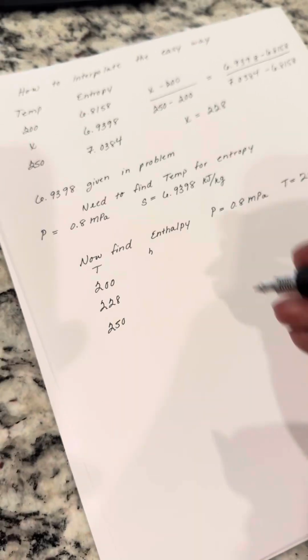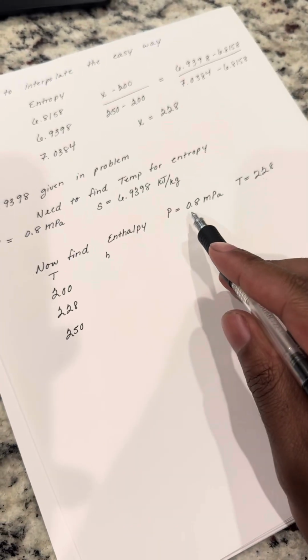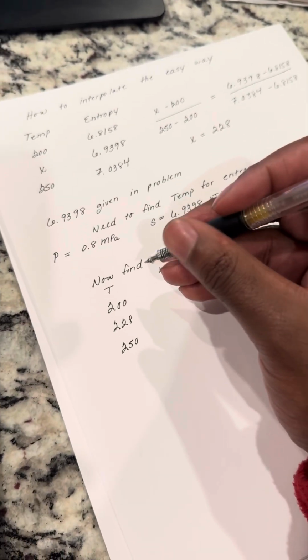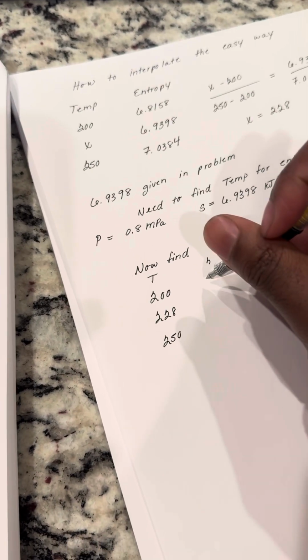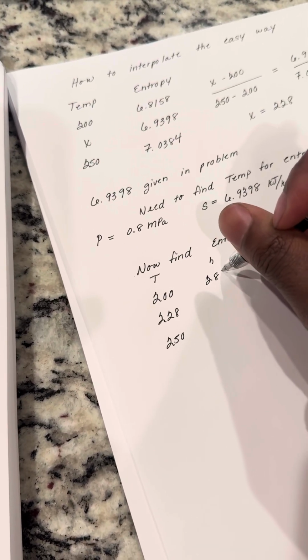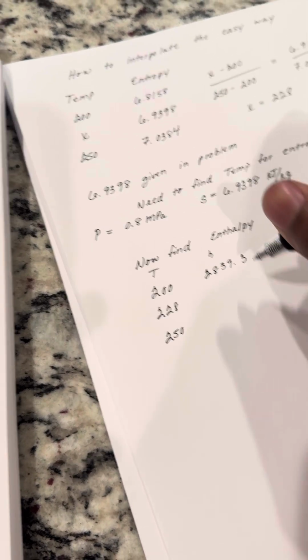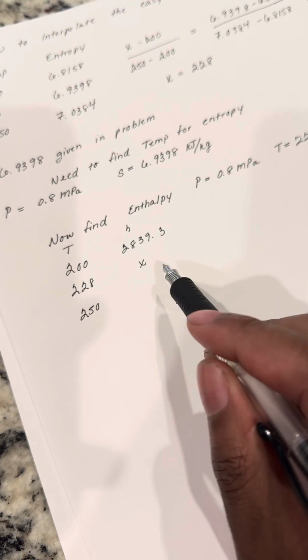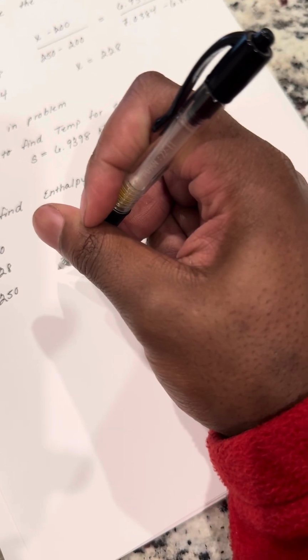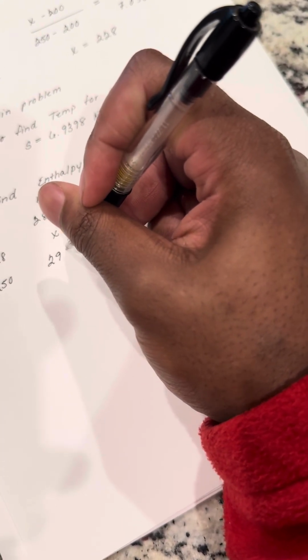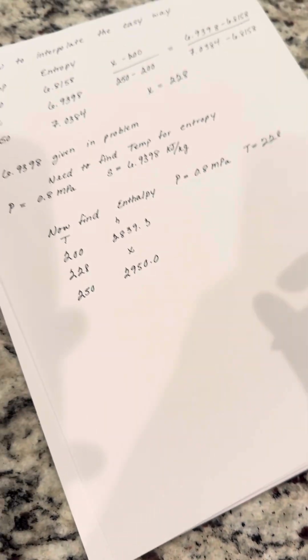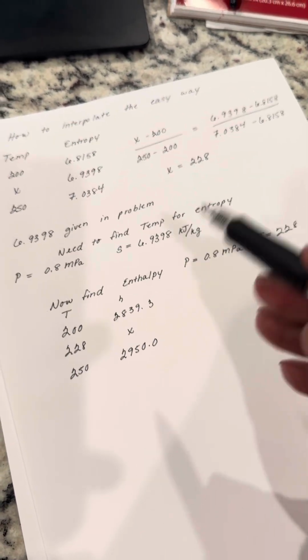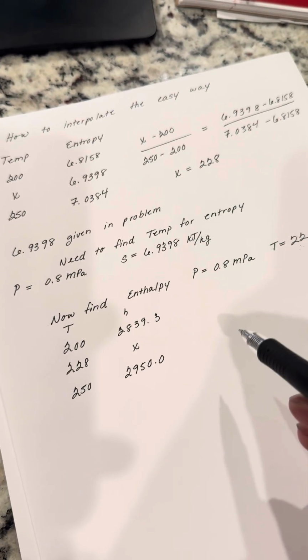So you go to the steam tables and you look at this pressure, you'll see that the enthalpy will be 2839.3. And then we're solving for that enthalpy for relating into this temperature. So that'll be our variable. And then we're gonna go down and we'll look at what enthalpy is for 250, and that'd be 2950.0. All right, so you basically do the same thing like you did up here, but except this time it'll be reversed. All right, so, but you can still set it up the same way.